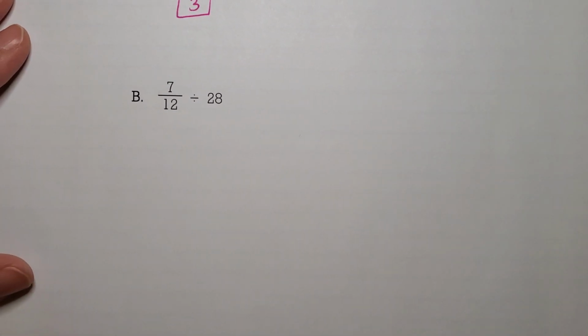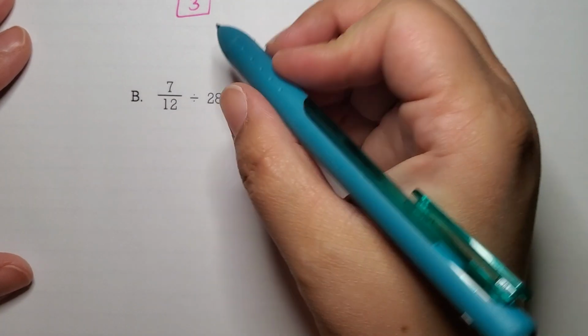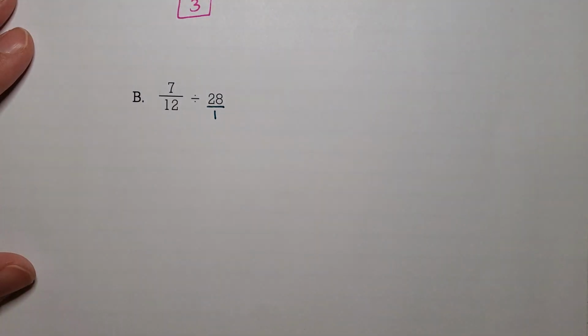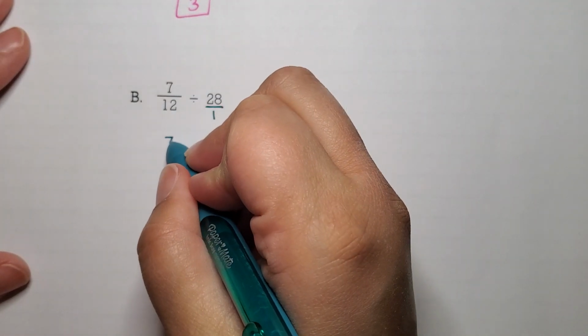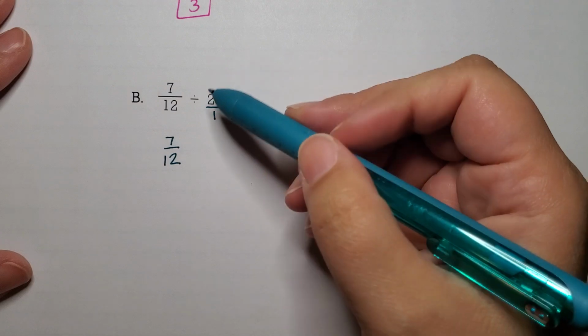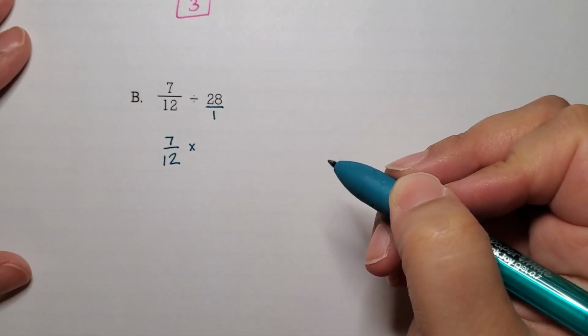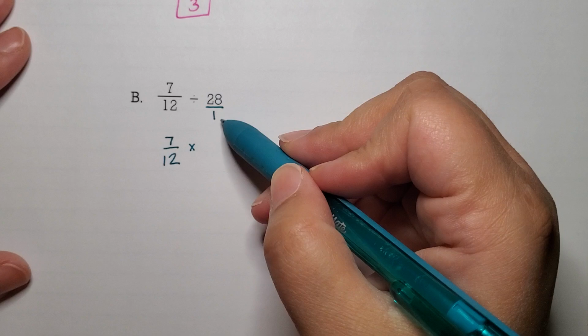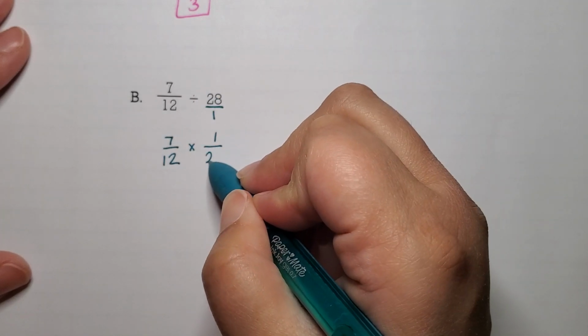Next, let's try 7/12 divided by 28. So first we want to rewrite this division as multiplication. In order to do that, we're going to take this 28 and put it over a 1 so it is also in fraction format. Remember, you can take any whole number and put it over 1 because anything divided by 1 is itself. And now we can keep the first fraction, change division into multiplication of the reciprocal. So 28 over 1 is going to become 1 over 28.